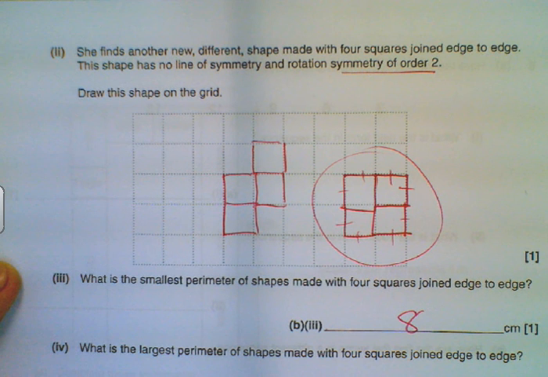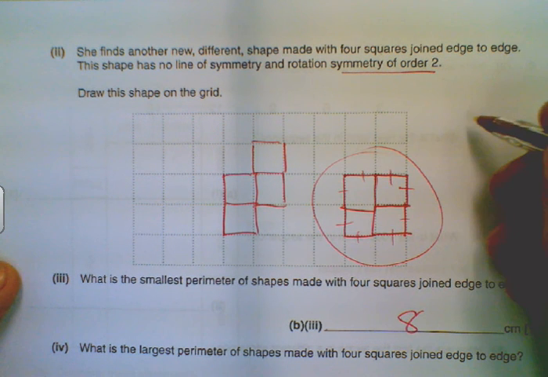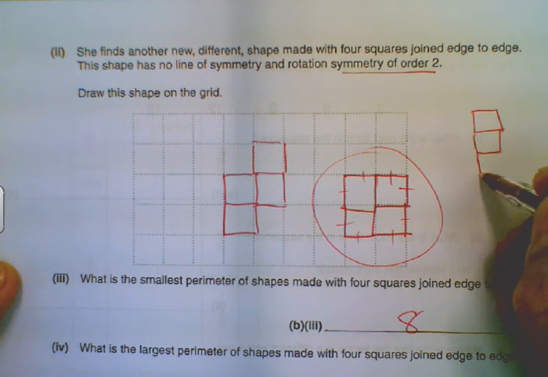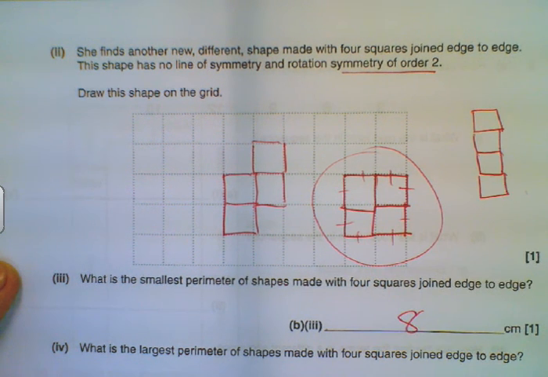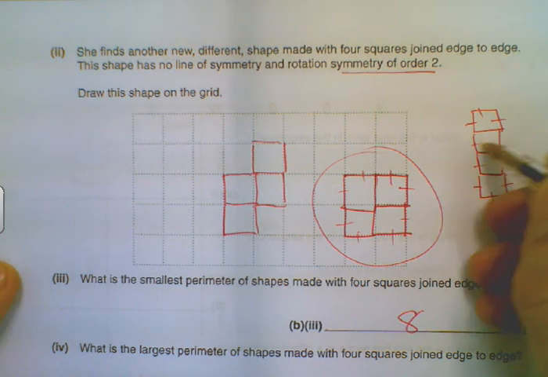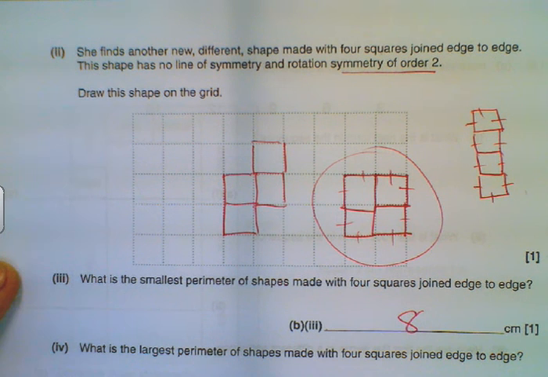Now I wouldn't actually draw that on there because that's part 2, that grid, but I was just demonstrating it for purposes of this. What's the largest perimeter of the shape? So here I need to minimize the number that are touching each other. So the way to do that would be to spread them out as much as possible. So this would be one way of showing how as few as possible sides are touching. That would mean I would have 1, 2, 3, 4, 5, 6, 7, 8, 9, 10 as the maximum perimeter.